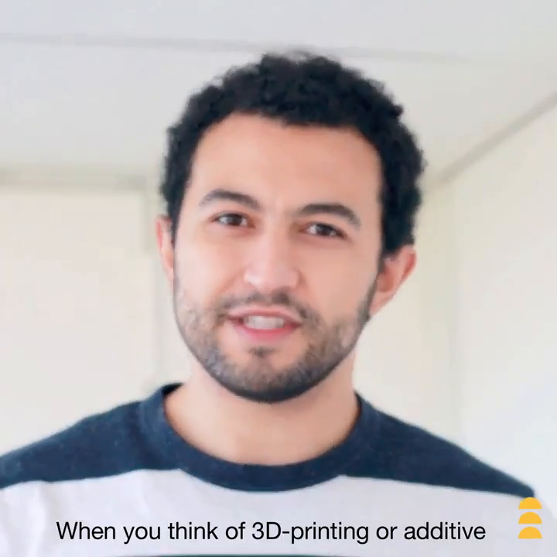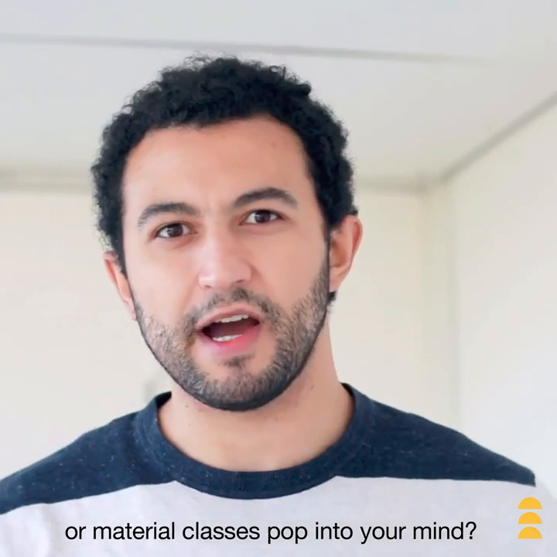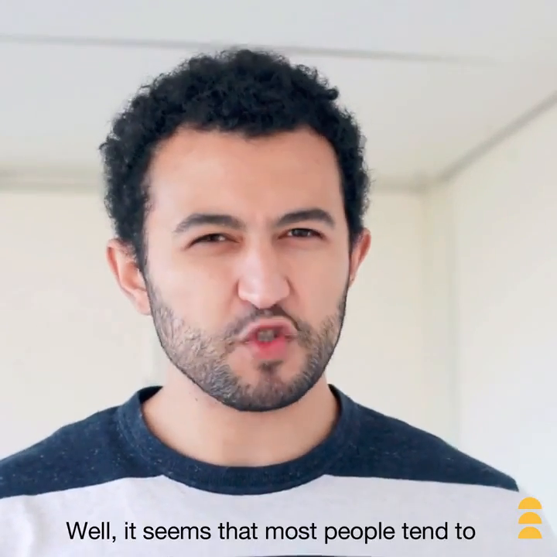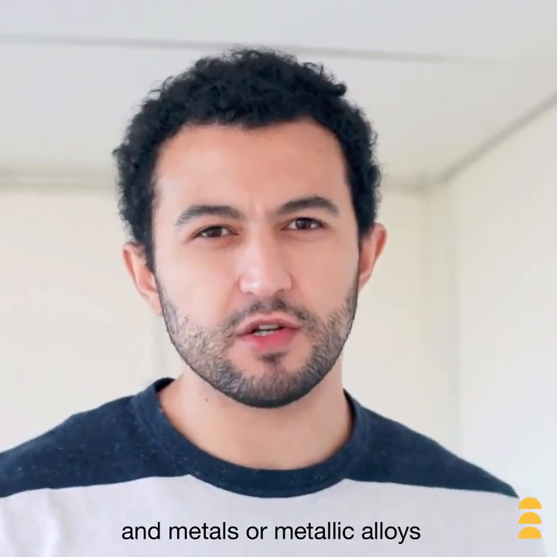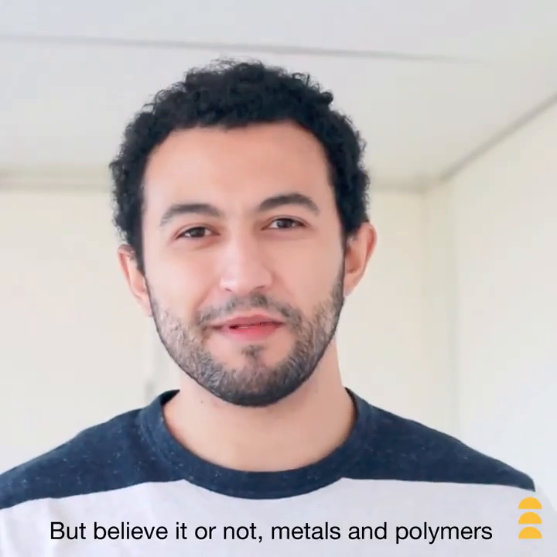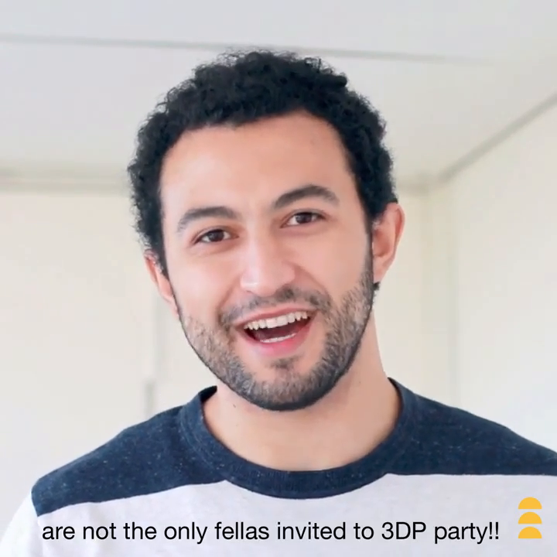When you think of 3D printing or additive manufacturing, what physical materials or material classes pop into your mind? Well, it seems that most people tend to envision these high-performance polymers and metals or metallic alloys. But believe it or not, metals and polymers are not the only fellas invited to the 3D printing party.